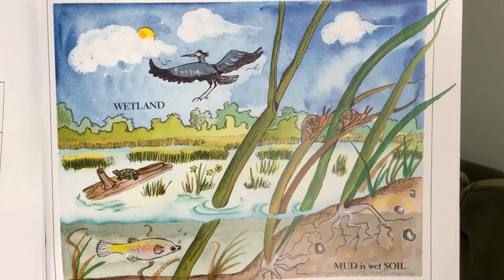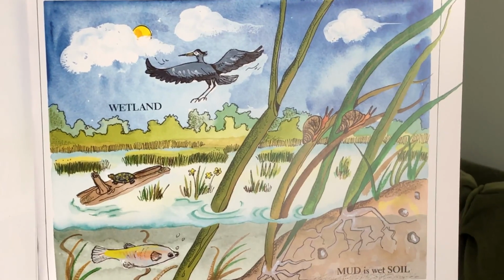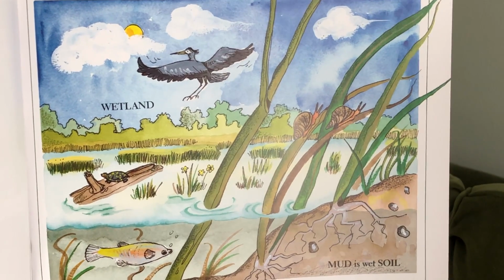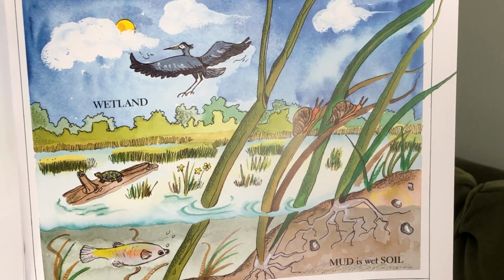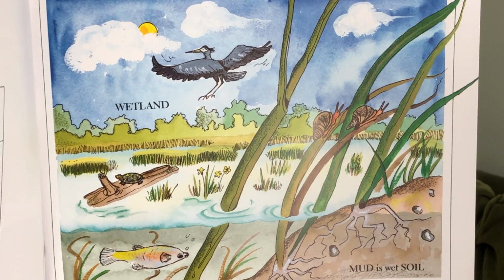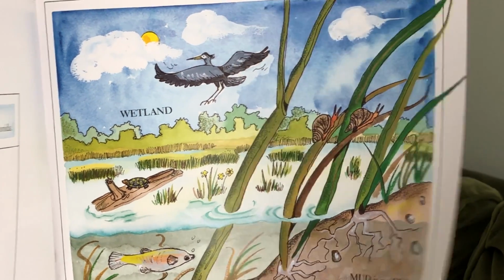Marshes and swamps are wetlands. They are made up of soaked wet ground or are covered with shallow water over a muddy bottom. From the mud, plants take root to send their stems, leaves, and flowers up above the water.